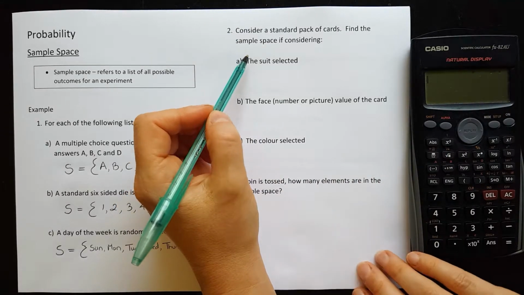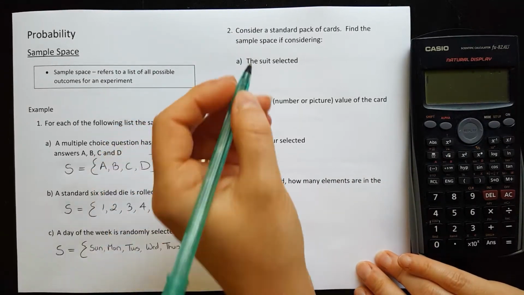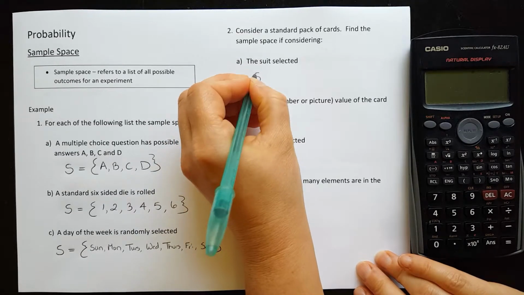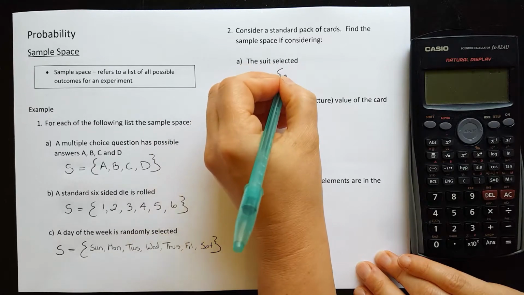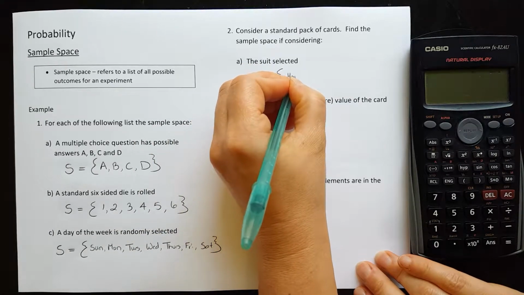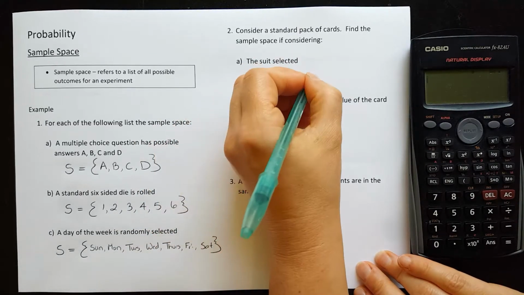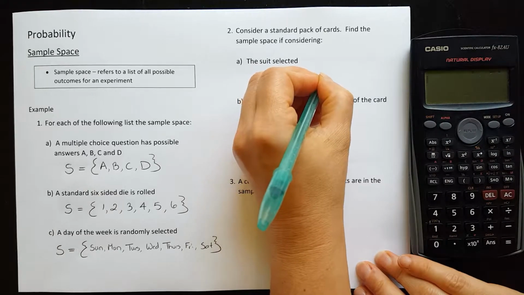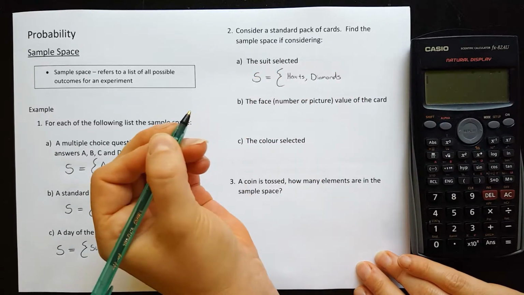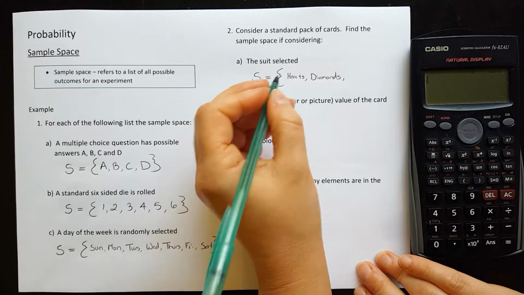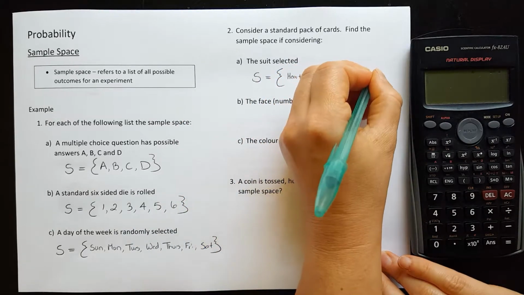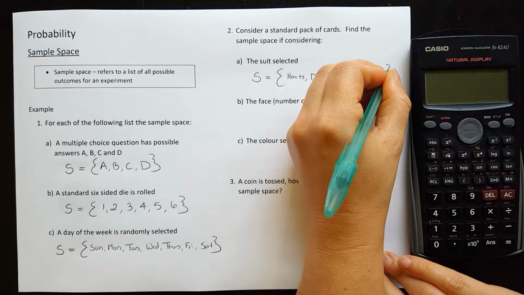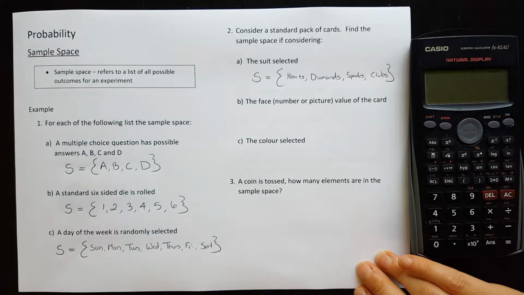So in a standard pack of cards, there are 4 suits. So if we're thinking of the suits, our sample space would be hearts and diamonds. They're the 2 red suits. And then we have 2 black ones, which are spades and finally clubs.